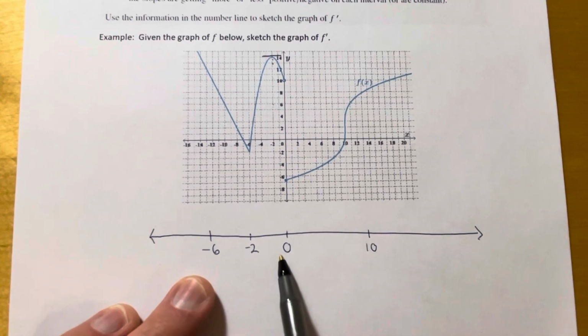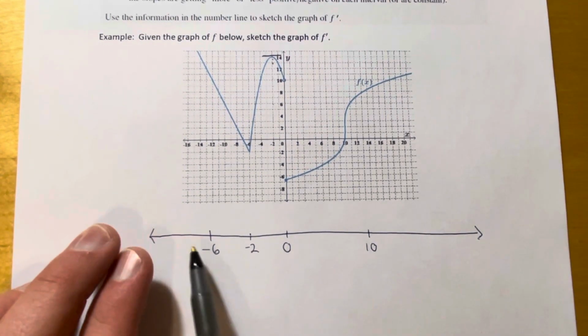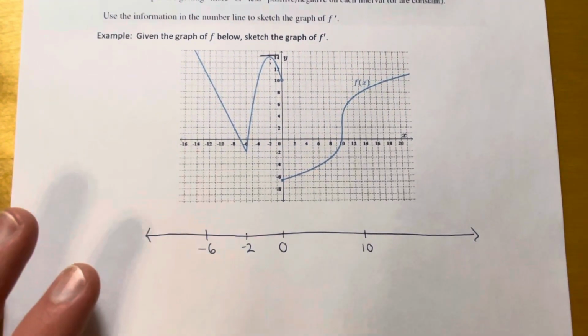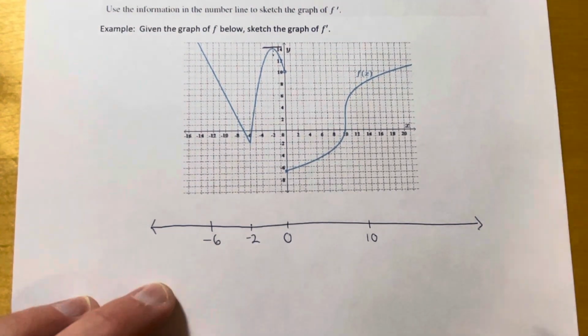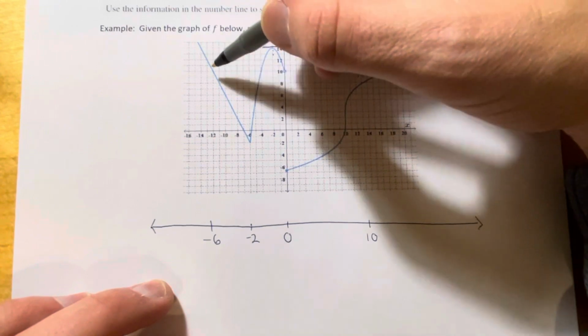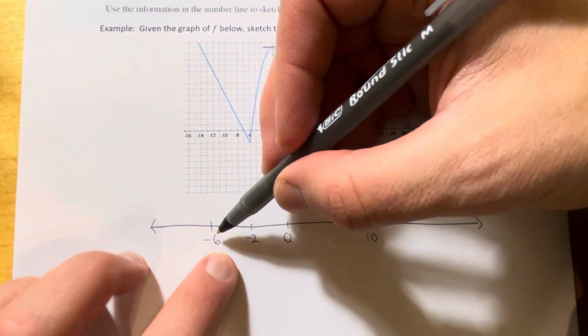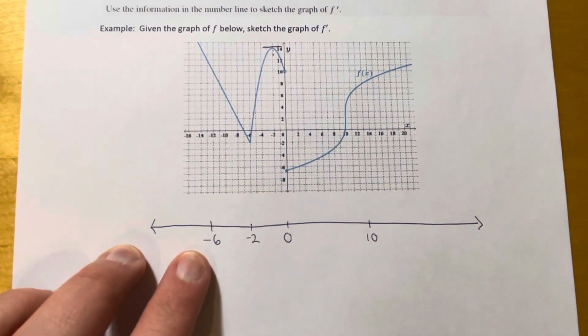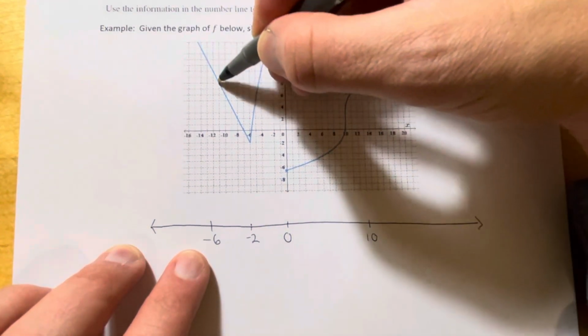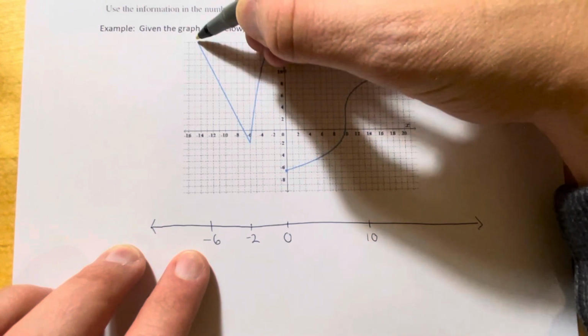Don't worry about this stuff being accurately spaced. It's just about breaking our number line into these pieces so that we can analyze what's happening on each piece. Okay? Now, let's look at the interval from -infinity to -6. So on my number line, I have this interval right here. It looks like my function is decreasing that entire time.